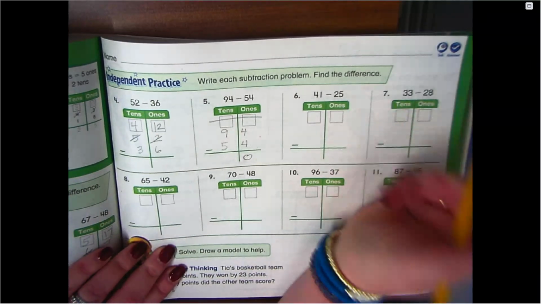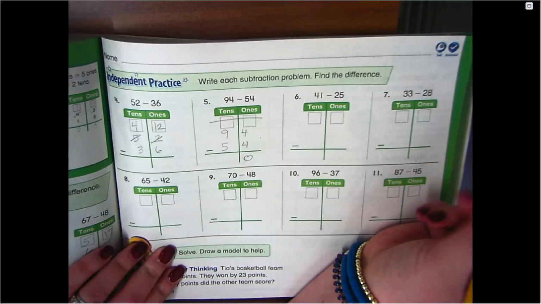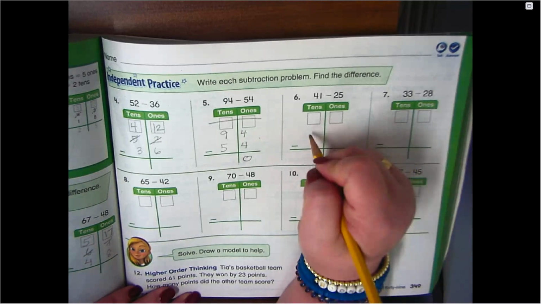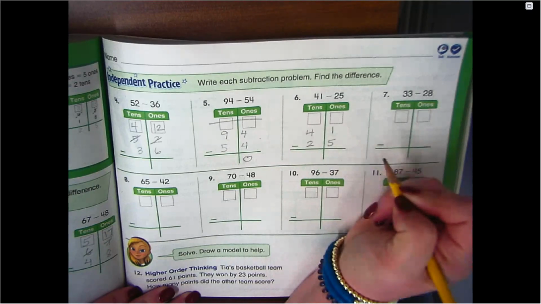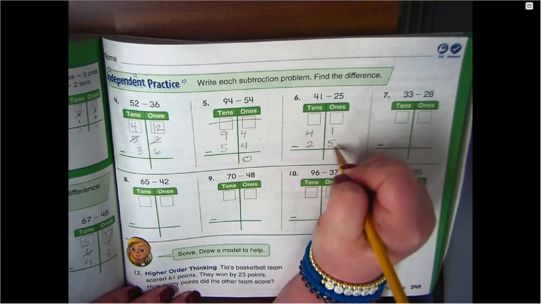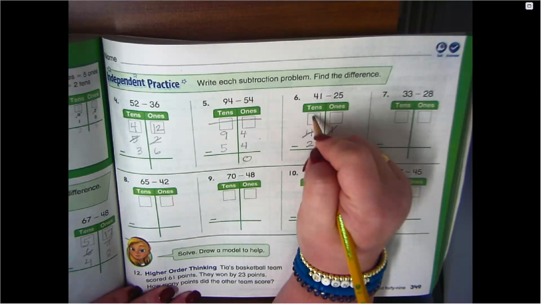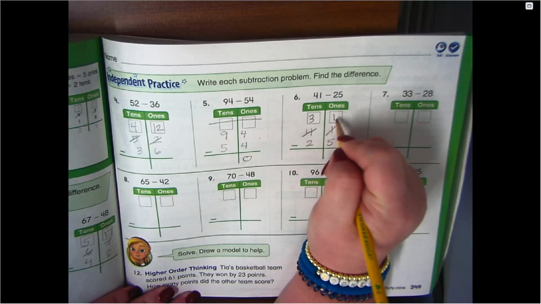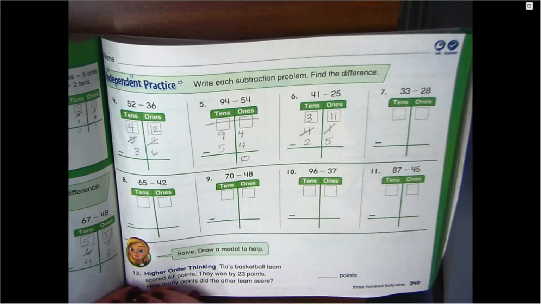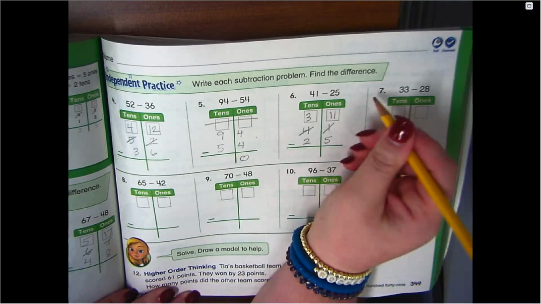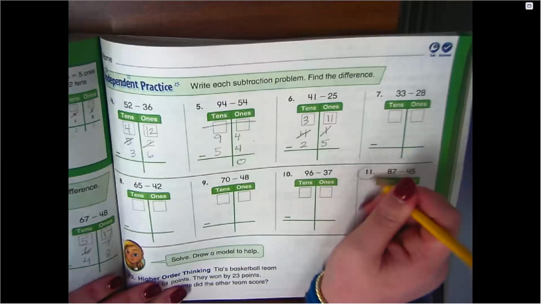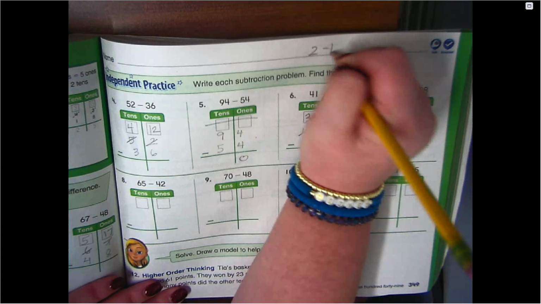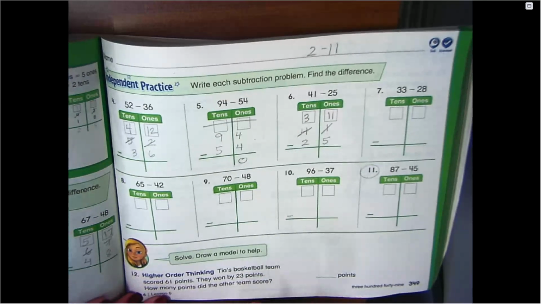Okay, I'm going to set up number 6, and then I would like you to do the rest on your own. 41 minus 25. I have to regroup. I do not have enough ones. This becomes a 3. This becomes an 11. You need to subtract. Your job, second grade, is to do 2 through 11.